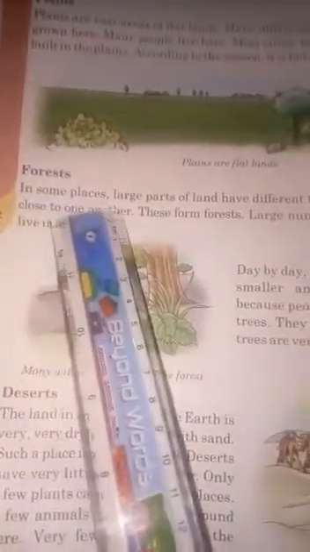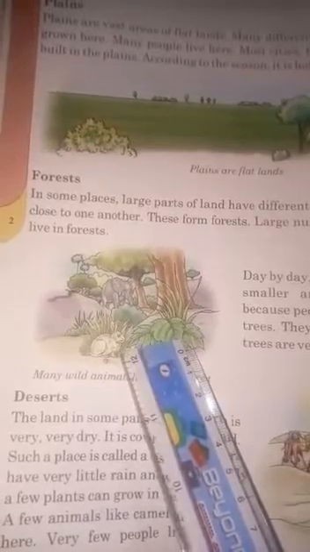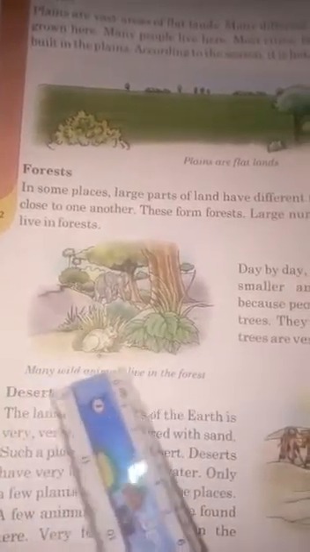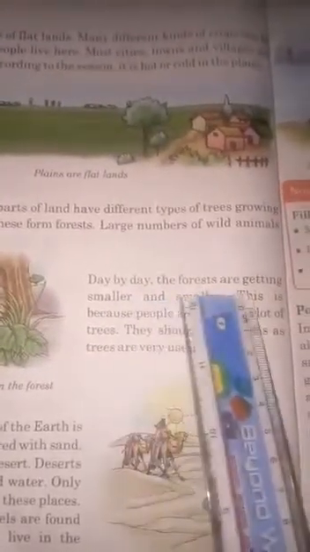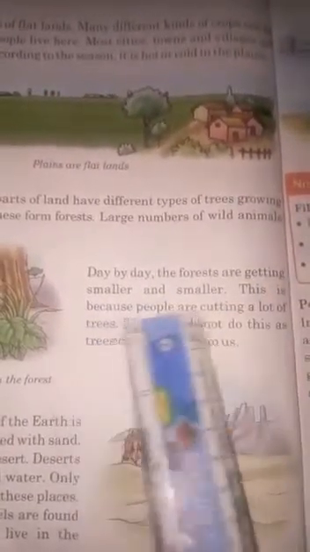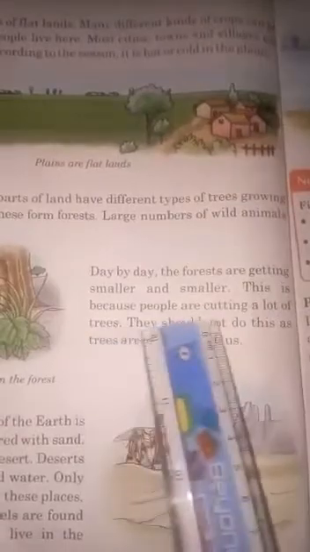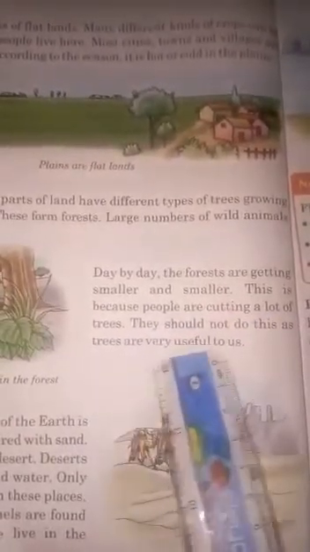Forest. In some places, large parts of land have different types of trees growing close to one another. These form forests. Large numbers of wild animals live in the forest. This is a picture of forest. Many wild animals live in the forest. Day by day, the forests are getting smaller and smaller. This is because people are cutting a lot of trees. They should not do this as trees are very useful to us.